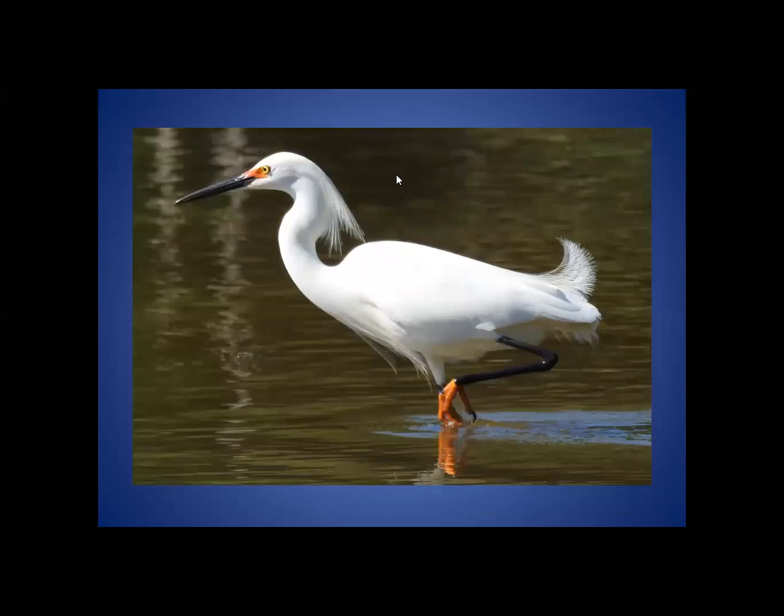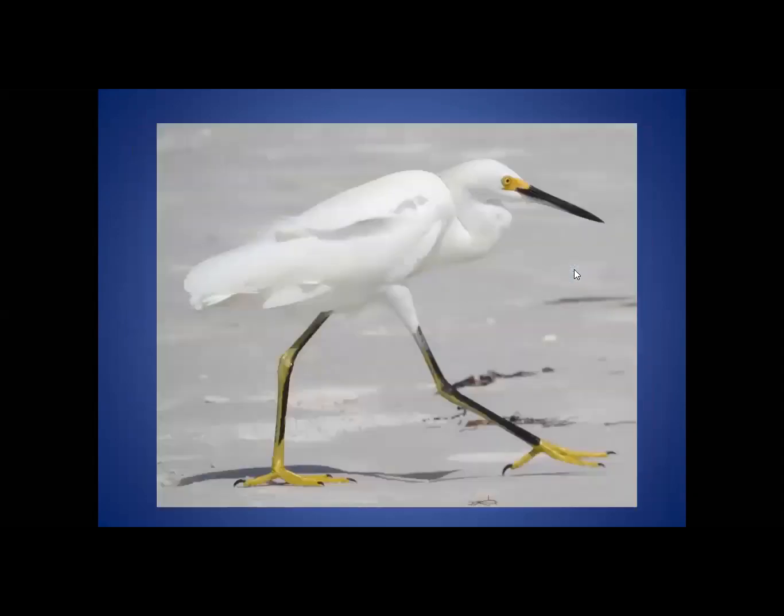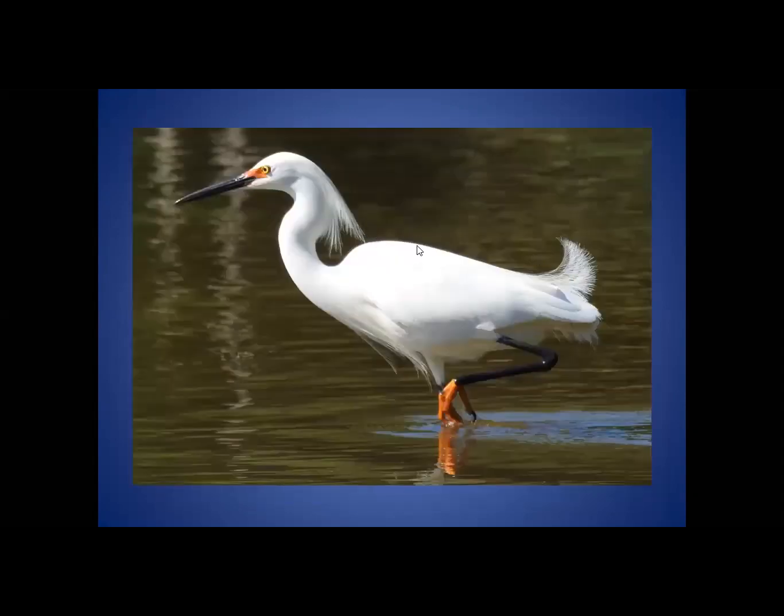This one is definitely a breeding snowy. You can tell because it's darkened its lore and its feet. It's got that orange color, a lot more of the egrets going on here on the chest and the head and the tail. Now, these birds do hybridize, I should mention. They do hybridize with tricolors, little blue herons, and also cattle egrets.